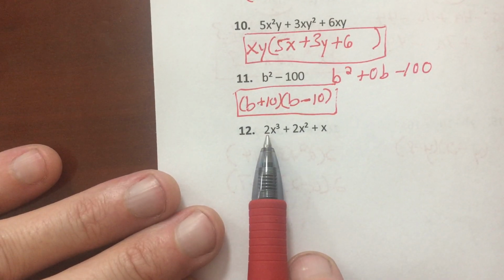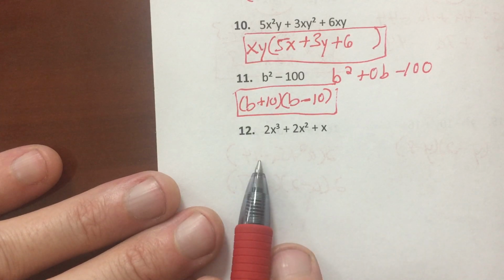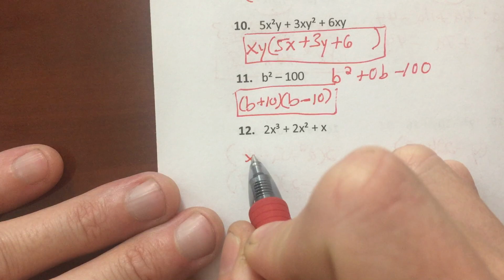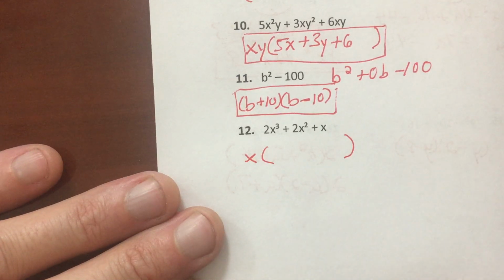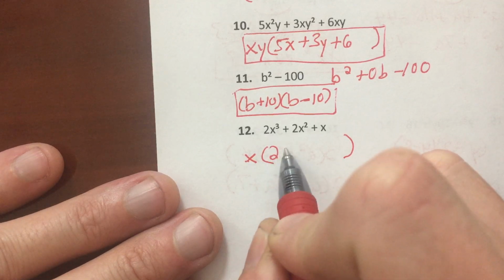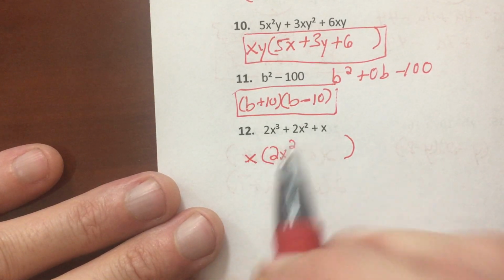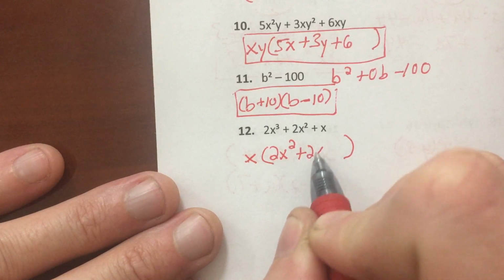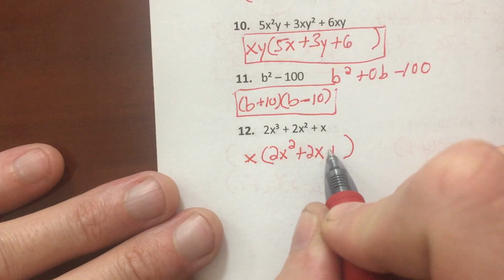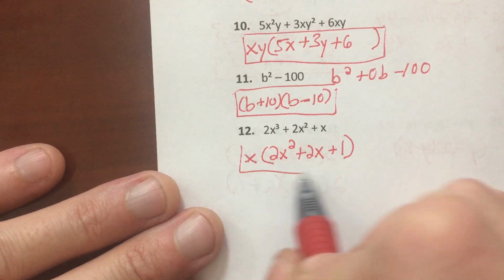Finally, in number 12, 2, 2, and 1. For the coefficients, the GCF would be 1. I'm not going to write that, but I do know they all have an x, so I'm going to write that one to the outside. Open up my parentheses. x times what would be 2x to the third? I would need a 2x squared. x times what would be a 2x squared? I need a 2x. And x times what would just be x? Just a positive 1, because anything times 1 is itself. So there you have it.